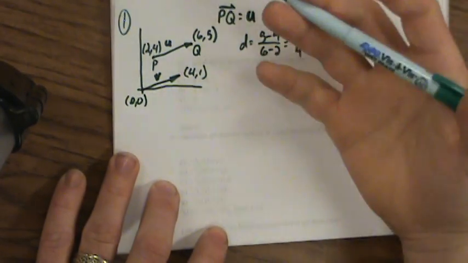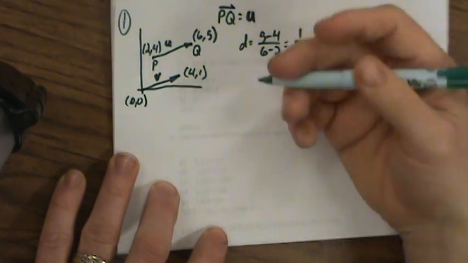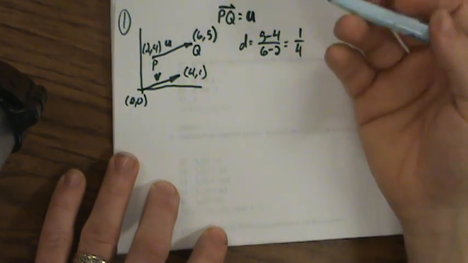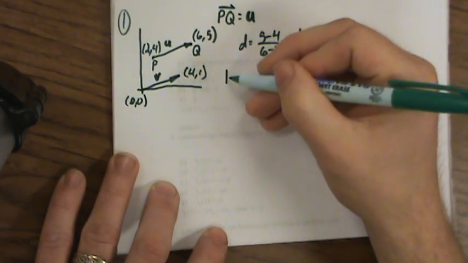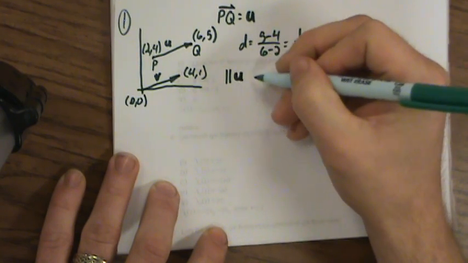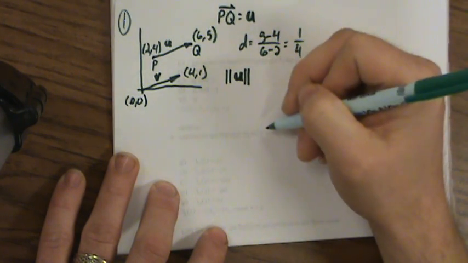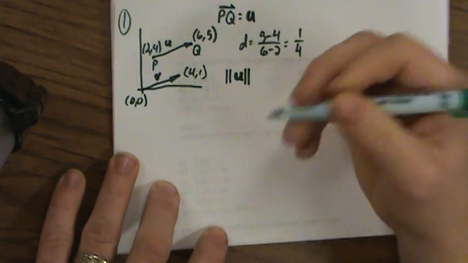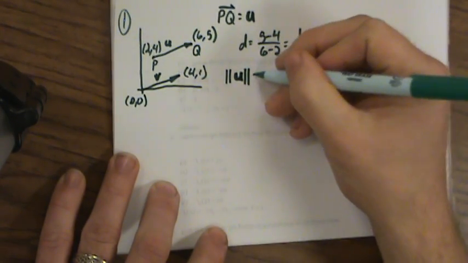Okay? Now, some new notation that I'm going to introduce here. The magnitude, the length of u is represented this way. 2 vertical lines, like this. Then the name of the vector, and then 2 more vertical lines. This is called the magnitude of u, the length, the size of u. How do we find that?